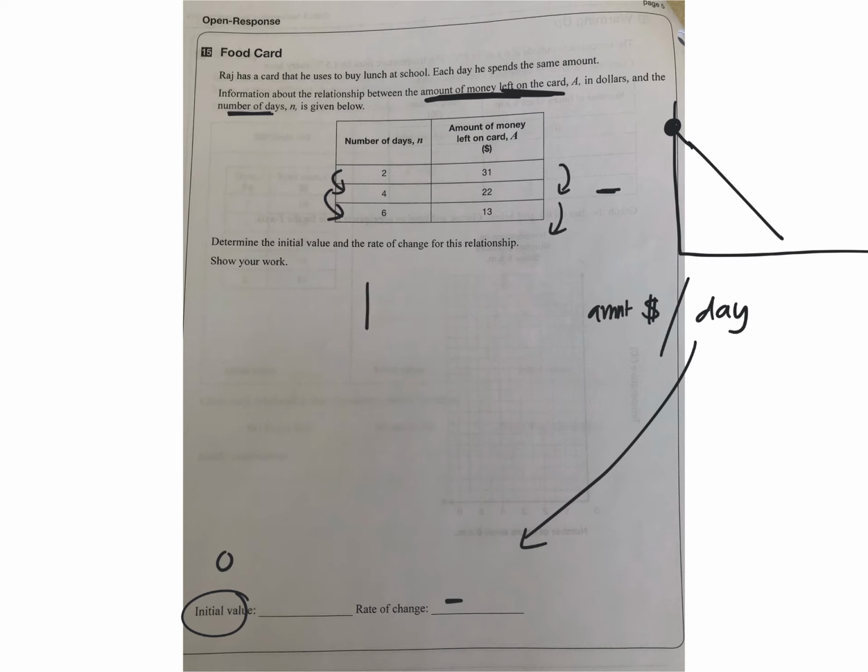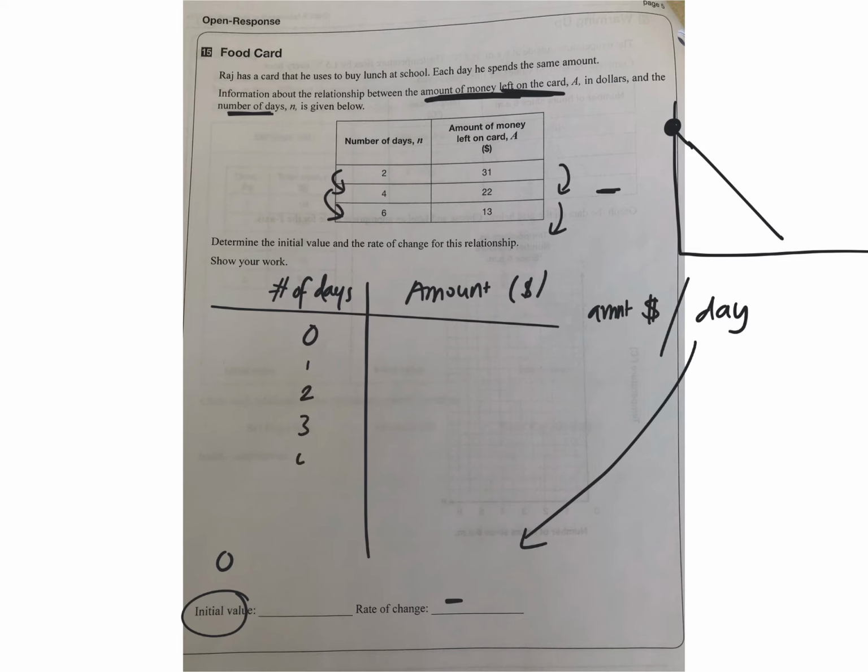So I'm going to draw a new table, okay? Number of days and amount of money left. I need to know how much he had at day 0, what he started with. So I'm going to start with 0, 1, 2, 3, 4, 5, 6. We know that after 2 days he had $31, so I'll fill that in. After 4 days he had $22, I'll fill that in. After 6 days he had $13, I'll fill that in. Okay, we need to fill in the blanks though.